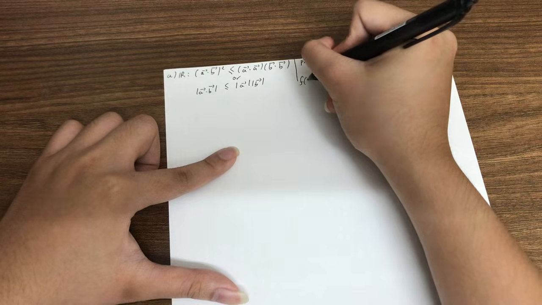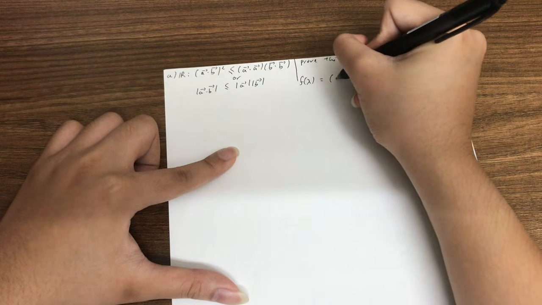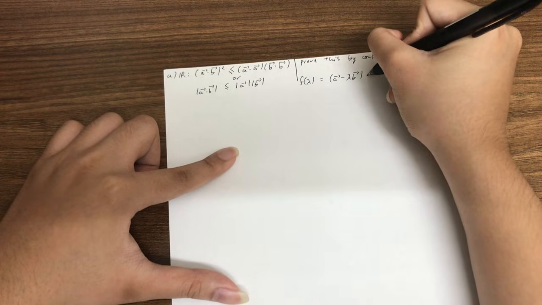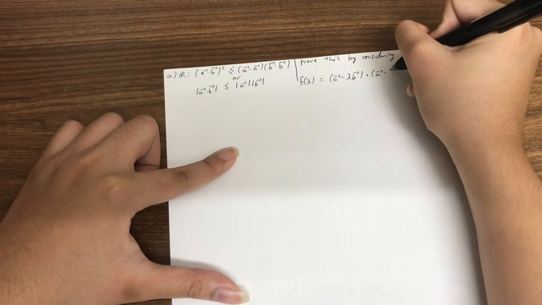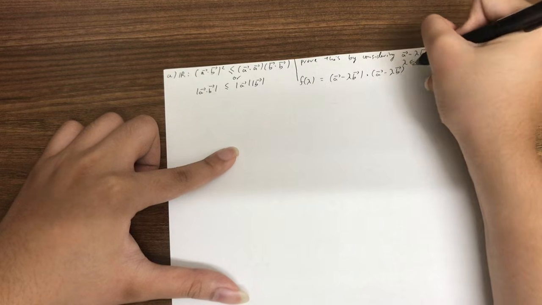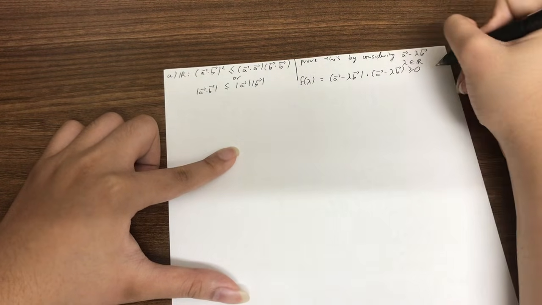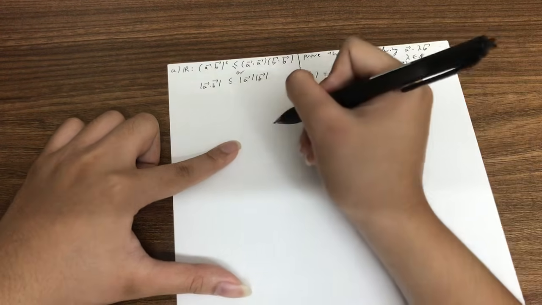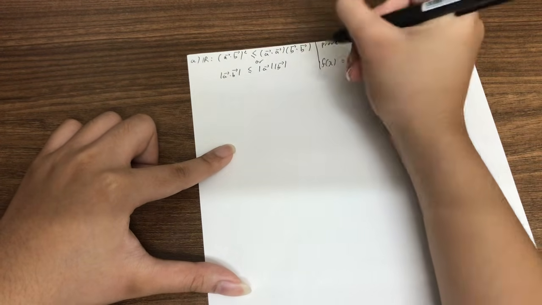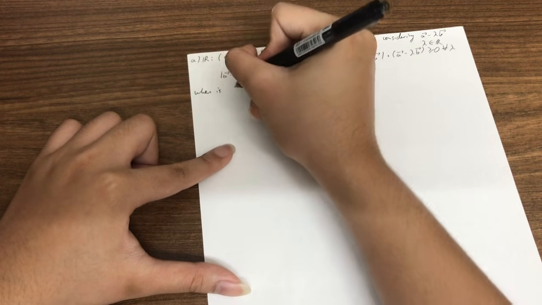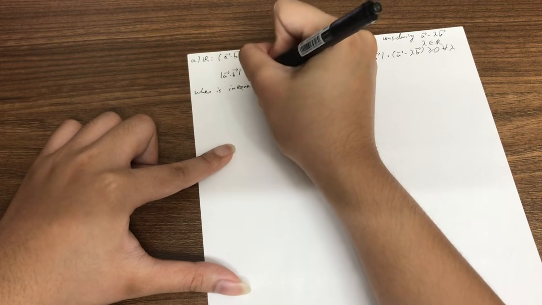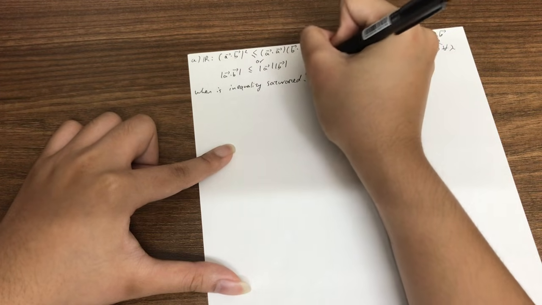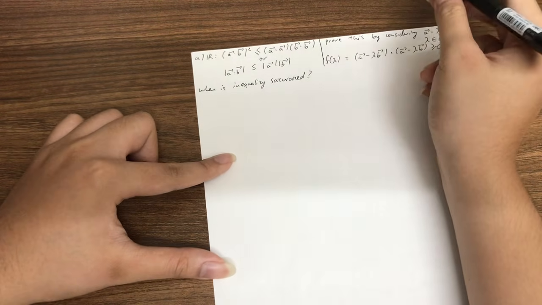Another thing is f of lambda is equal to (a minus lambda b) dot (a minus lambda b). This is greater or equal to 0 for every lambda. And when is the inequality saturated? All right, so this is part A.